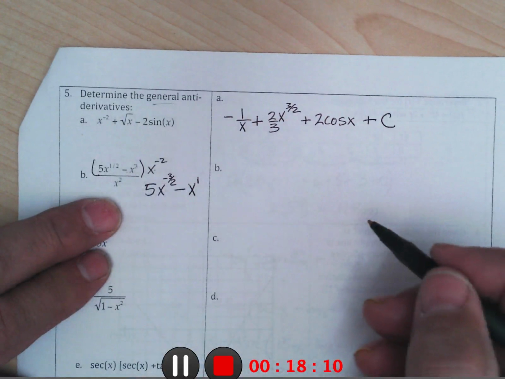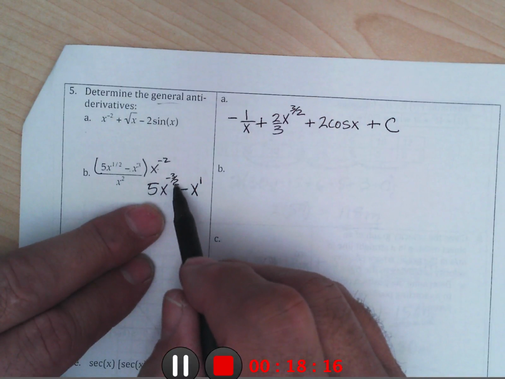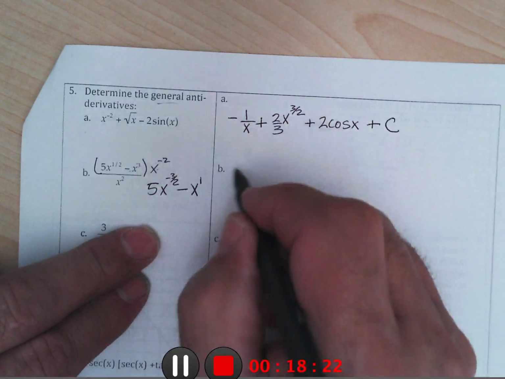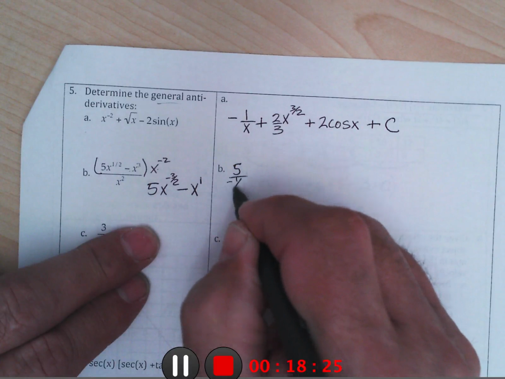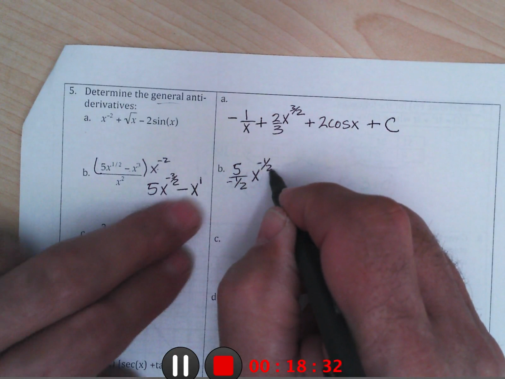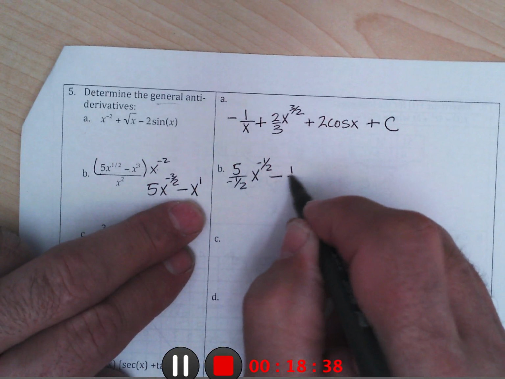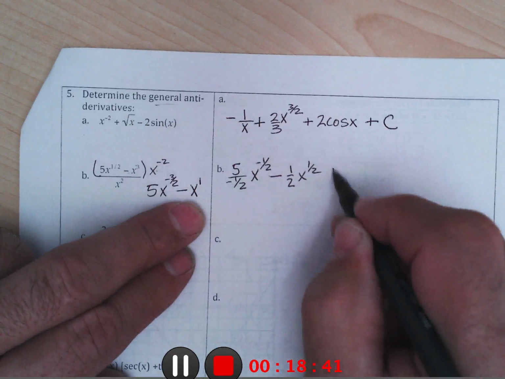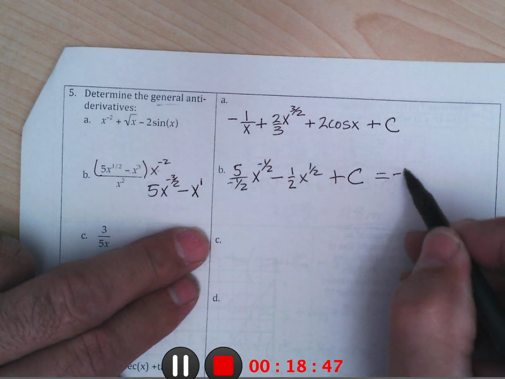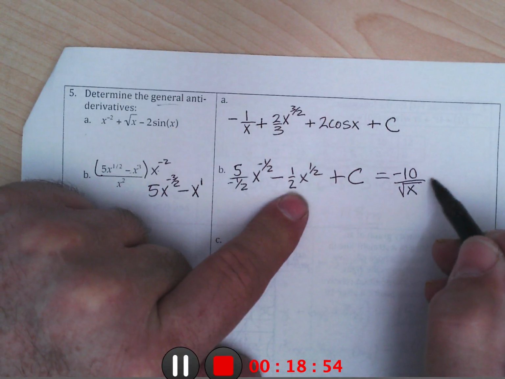So if I were to do the antiderivative of this, I'd have to increase this by 1, which would be 1 minus 1/2, and I'd have to divide by minus 1/2, so we'd have 5 divided by minus 1/2, which I think is minus 10, x to the minus 1/2, and the antiderivative of minus x is 1/2 x to the 1/2 plus c, or going on, this would be minus 10 over the square root of x minus 1/2 square root of x plus c.